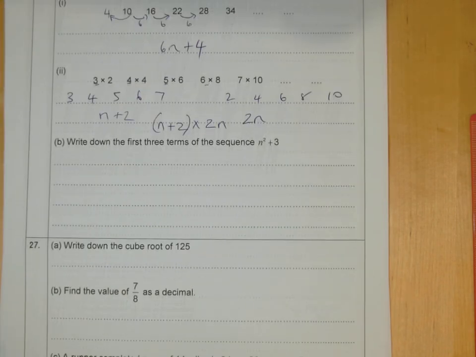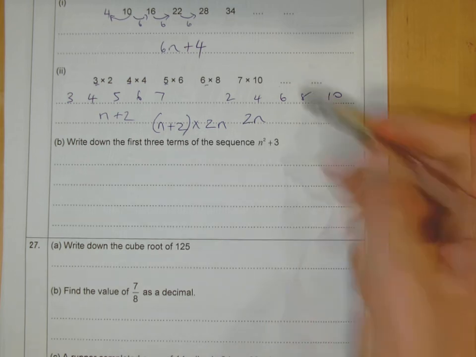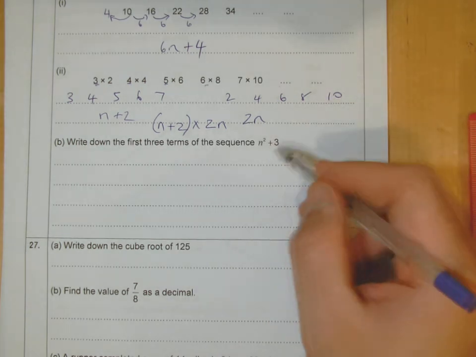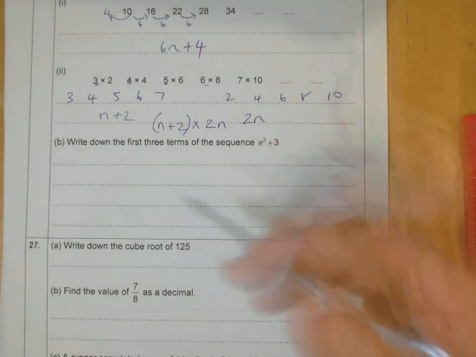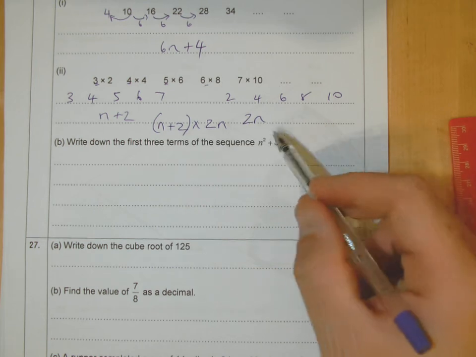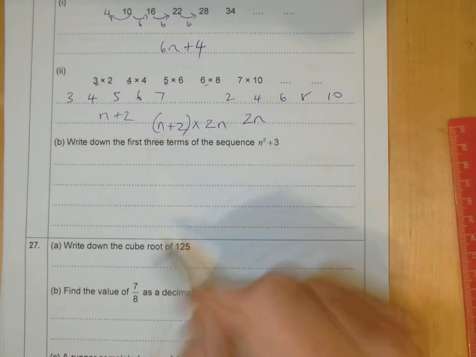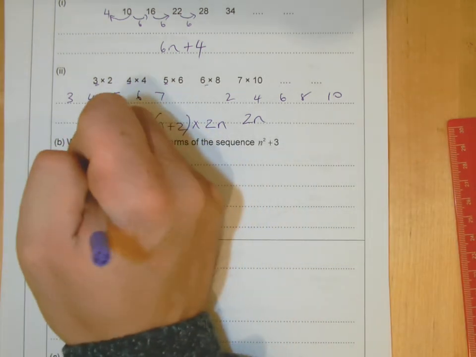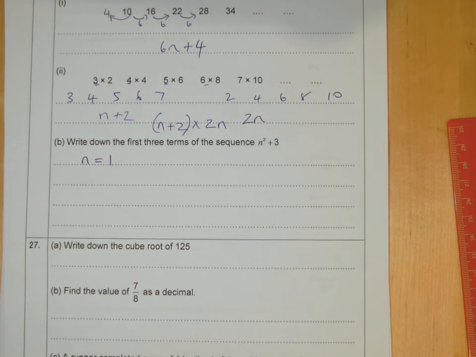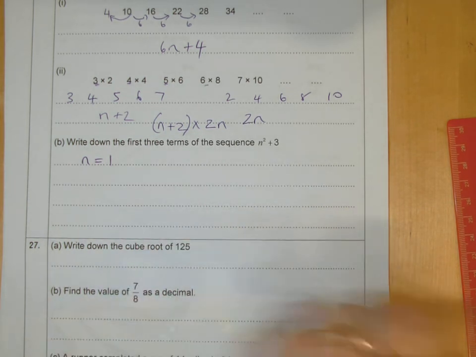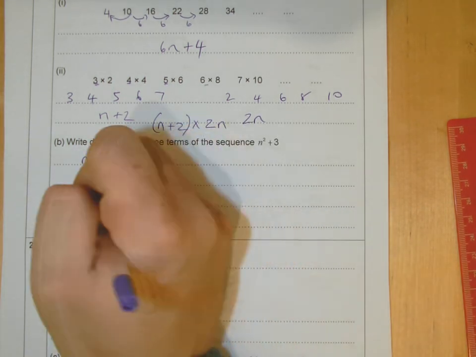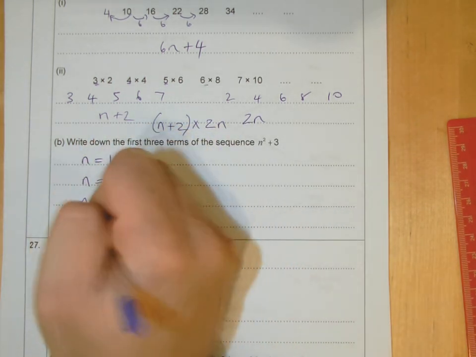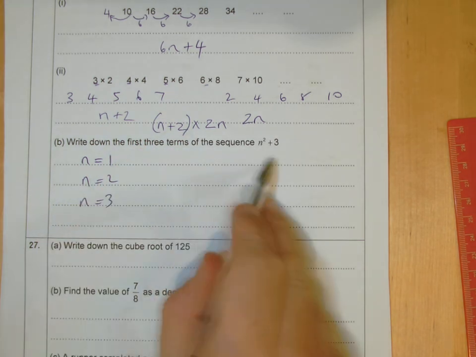Part B says write down the first 3 terms of the sequence n squared plus 3. Sometimes you can have square sequences, right? These are special sort of sequences, looking at the square numbers. If they want the first 3 terms, basically, that will be when n is equal to 1. Remember, n represents number, yeah? So when n equals 1, n equals 2, n equals 3. So you just got to work that out.